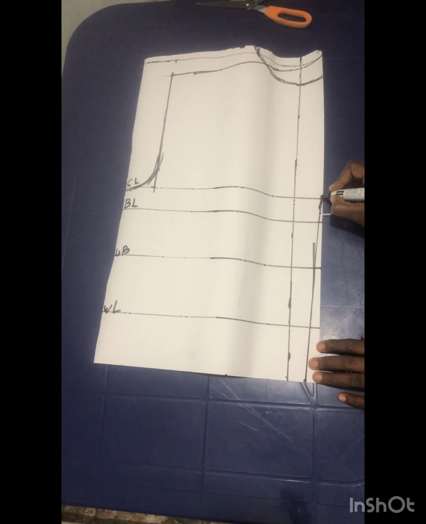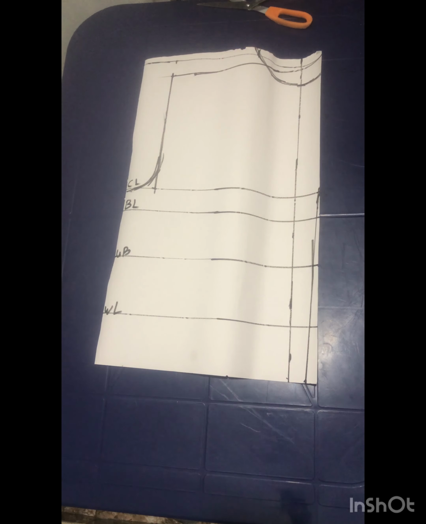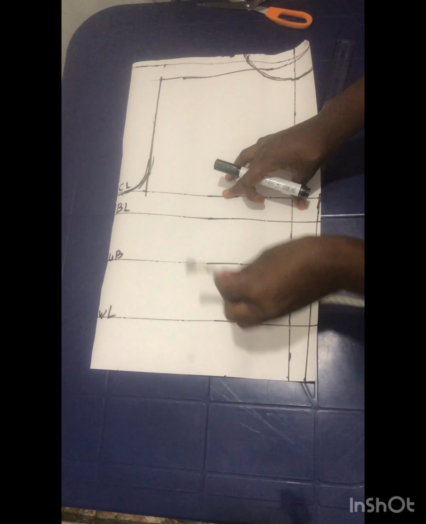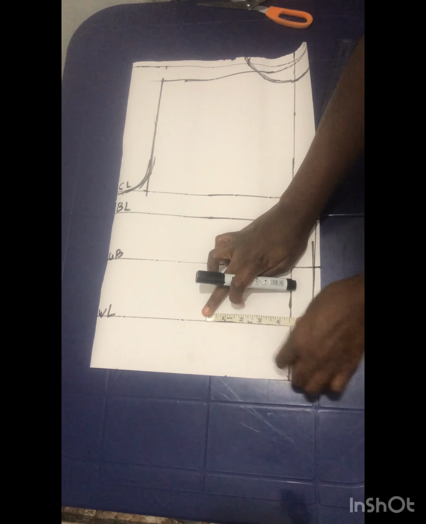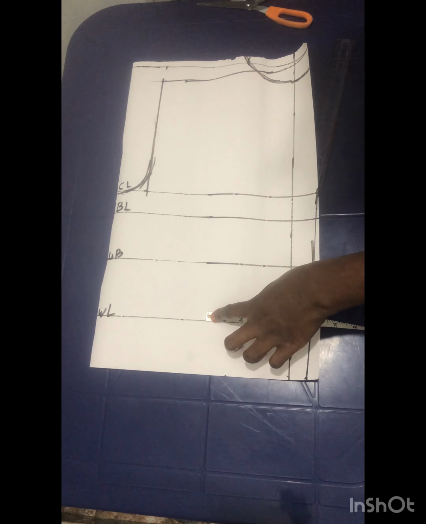And trim it out. Then the next thing again is the neck, just trace the neck. Apart from the zipper allowance, trace the neck with the front neck, I mean the width, and come down by 1.5 inch. That is basically all for the back neck.